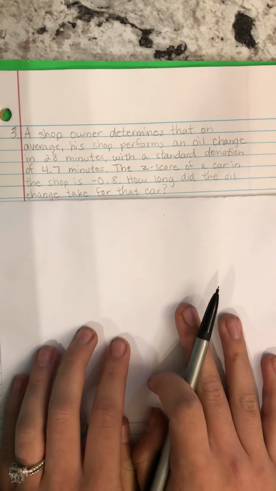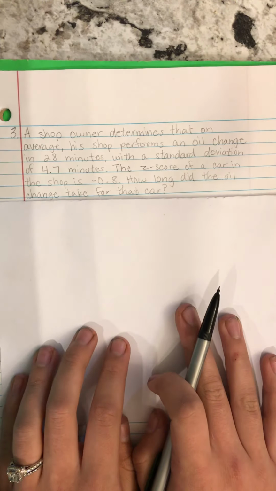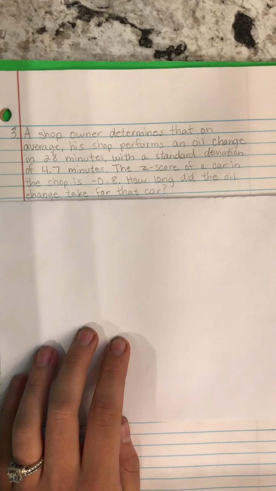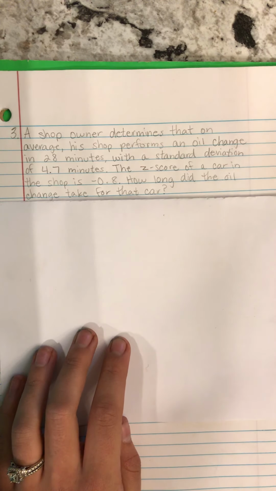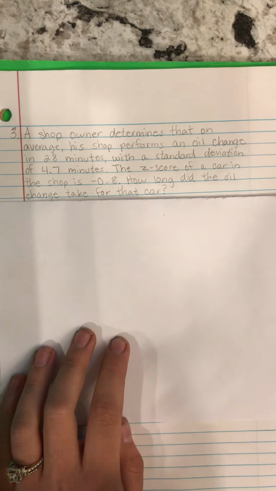A shop owner determines that on average his shop performs an oil change in 28 minutes with a standard deviation of 4.7 minutes. The z-score of a car in the shop is negative 0.8. How long did the oil change take for that car?